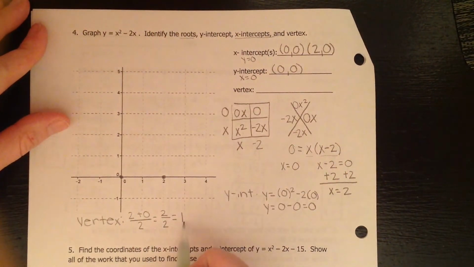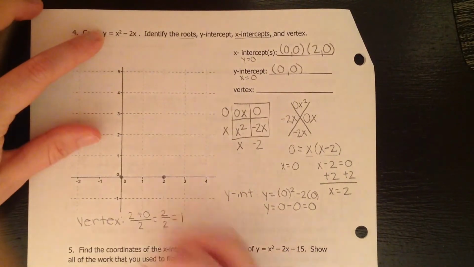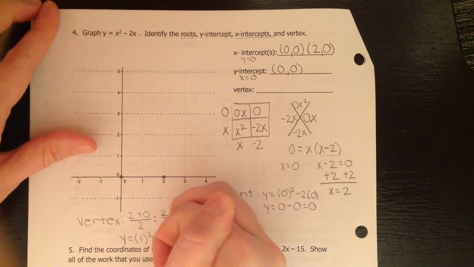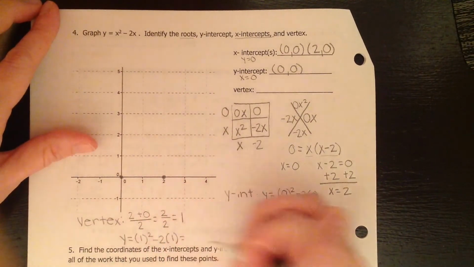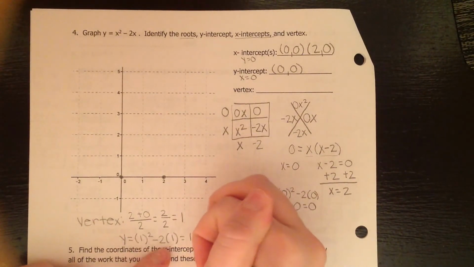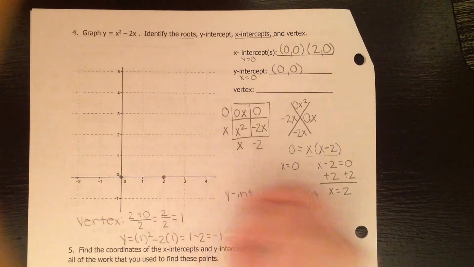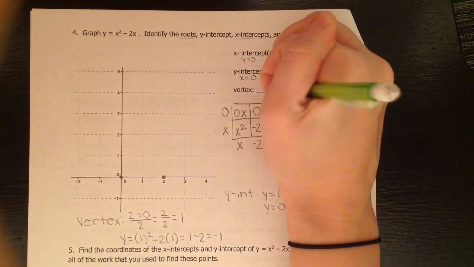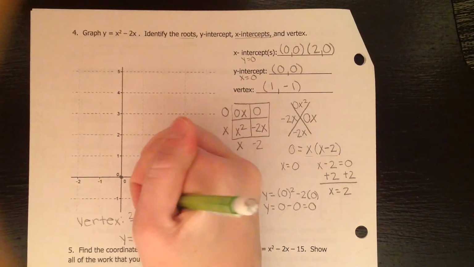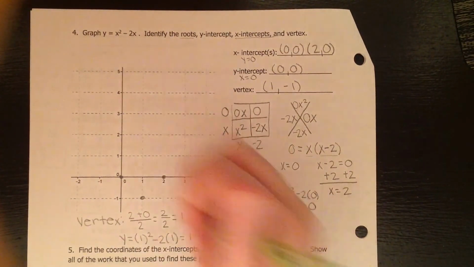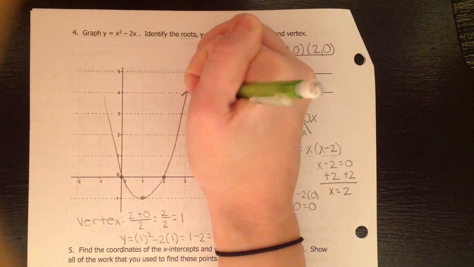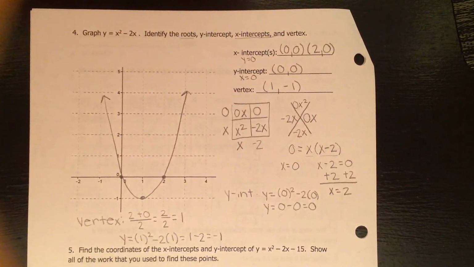So we're going to plug 1 back into our original equation for x. We have y equals 1 squared minus 2 times 1. 1 squared is just 1, and minus 2: 1 minus 2 is negative 1. So our vertex is going to be 1, negative 1, and we can graph that. So we have our 3 points. We can go ahead and connect these, and make sure you put arrows on the end, and we have a parabola.